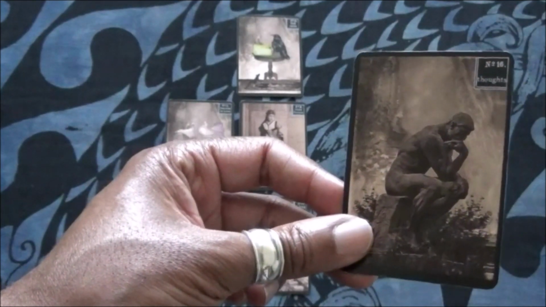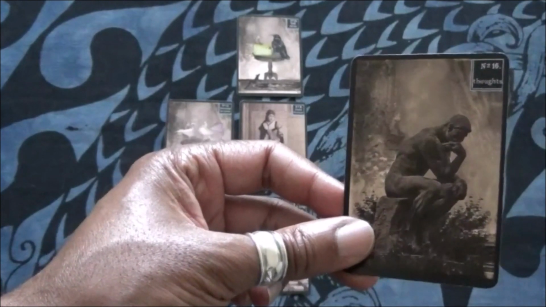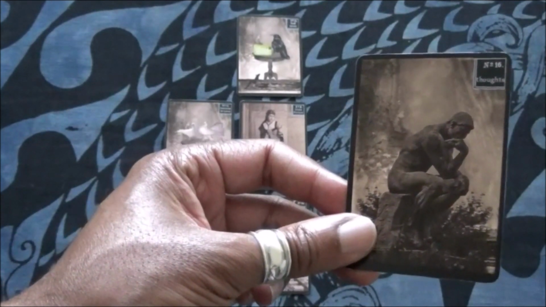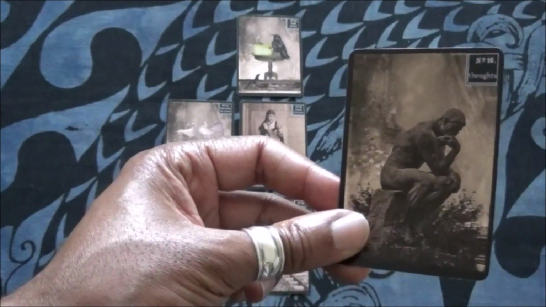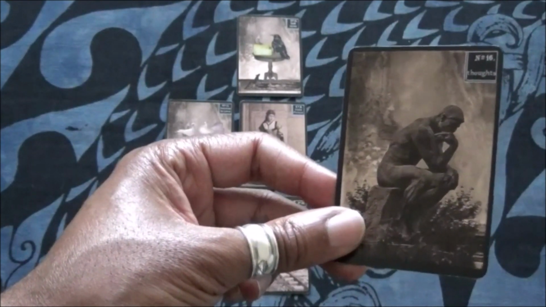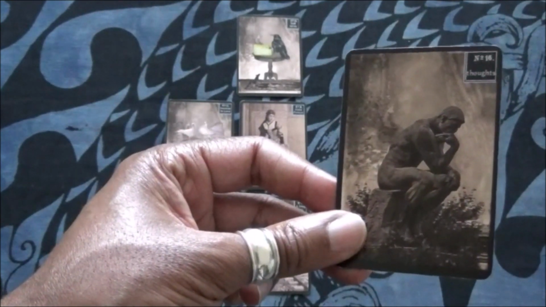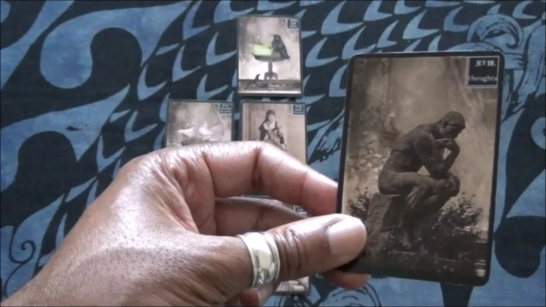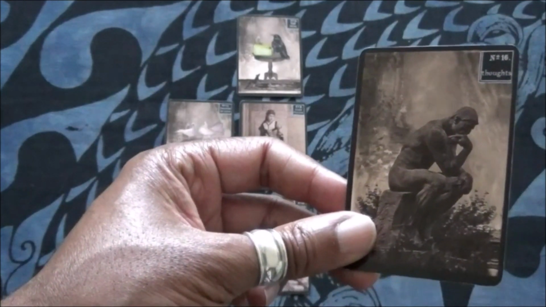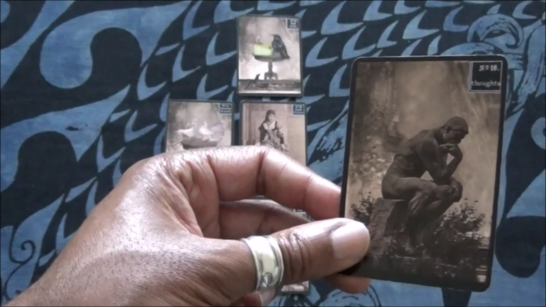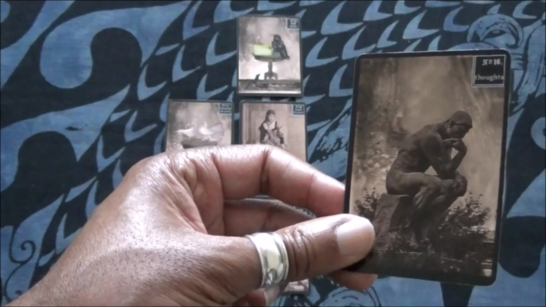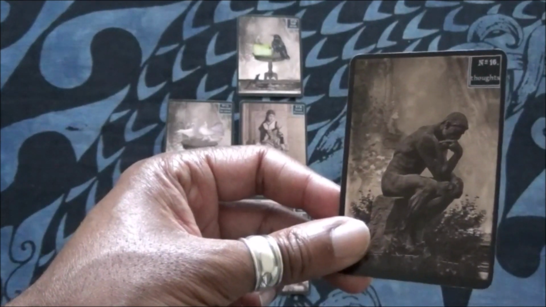So she needs to be thinking about the cards, meditating on the cards. In addition to that, I would see this card as research and analysis besides meditation and contemplation. So this could just be about gathering information, and that could be informational sources that would be helpful in her study and practice.